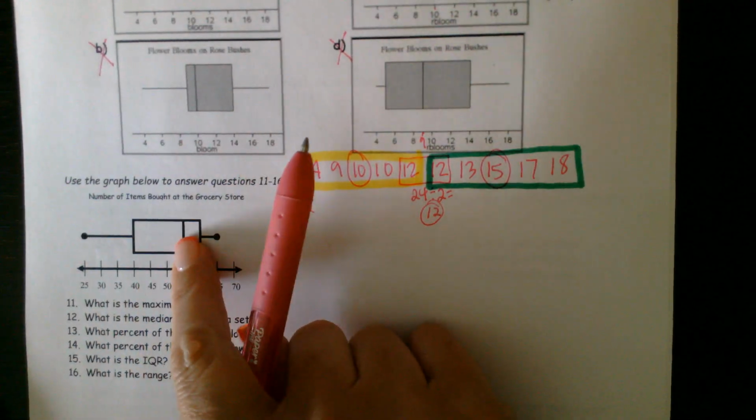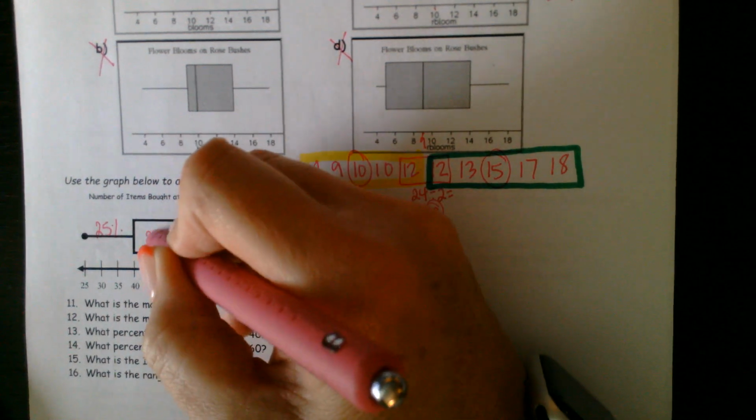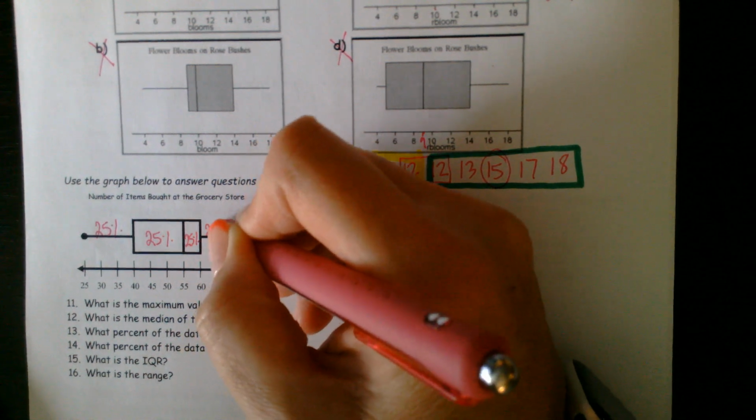A box and whisker plot has 4 sections. One section here, this is 25% of the data. This section is 25% of the data. This section is 25% of the data, and this section is 25% of the data. That's why they're called quartiles. Okay?